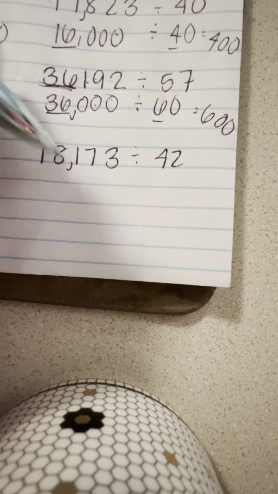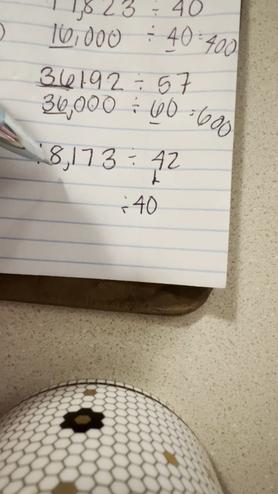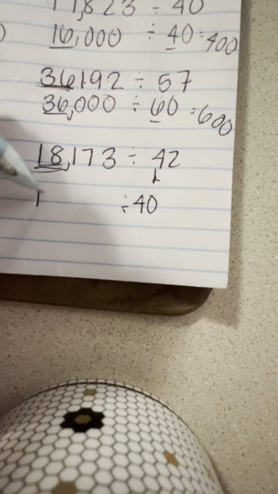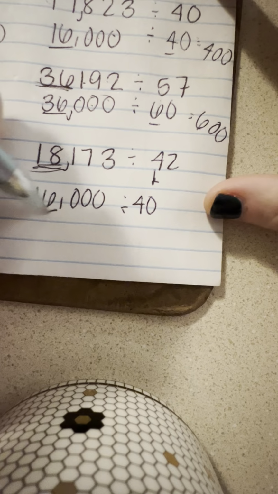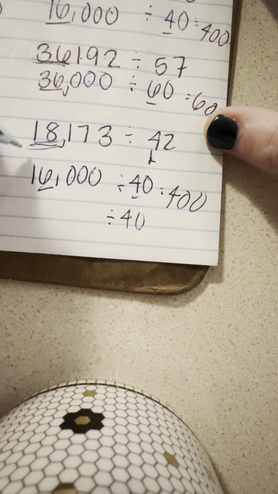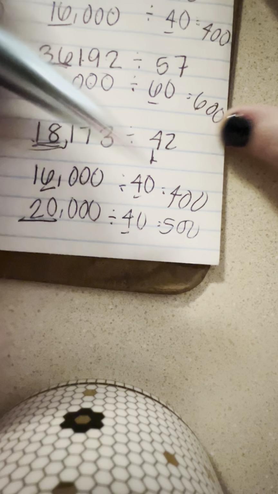Okay, 18,173 divided by 42. I would make this 42 into a 40. What's close to 18 that 4 goes into? I would say 16. So I could do 16,000 divided by 40. 16 divided by 4 is 4. 1, 2, 3 zeros, but take away 1, so it would be 2. I could have also brought this up and made it 20,000 and done 20 divided by 4 is 5, and that could have been 500.